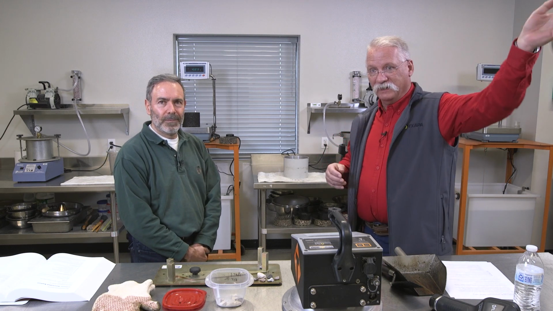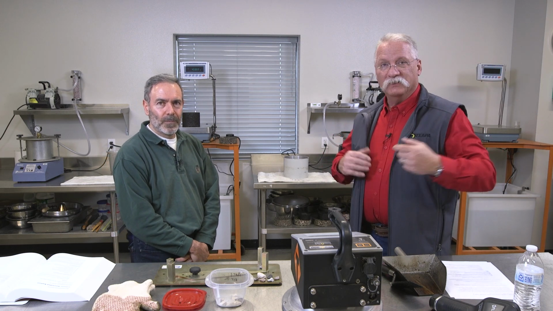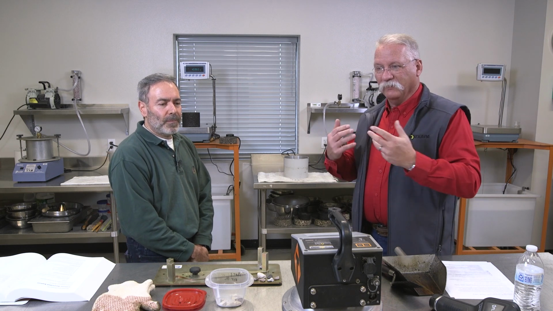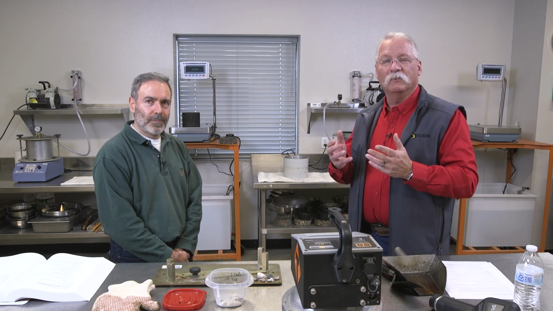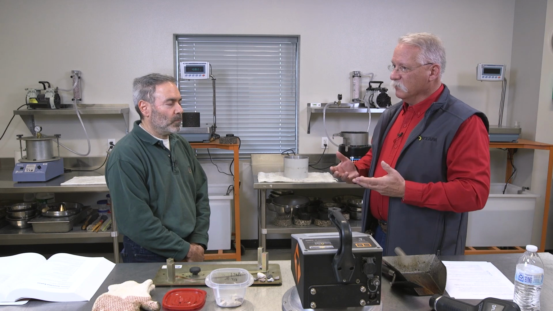Good deal. So we're at the HMAC lab, and actually they're working in the other labs today. So if you hear some pounding, they are making samples. But we're on the asphalt side over here, and every time we're in a lab or even out in the field, we want to make sure we talk about safety. So what's important relative to safety when you're working in a lab environment?